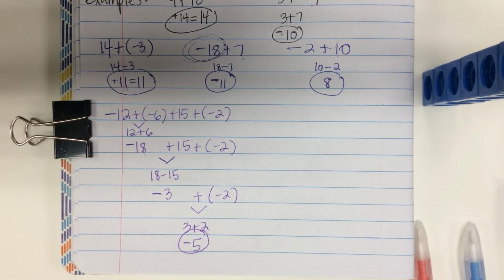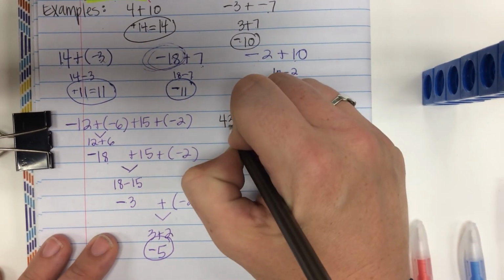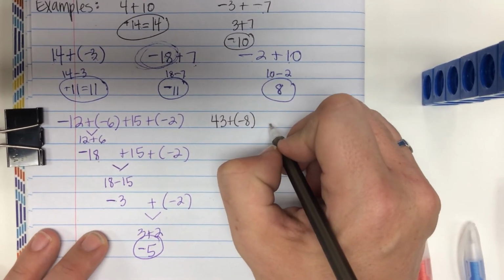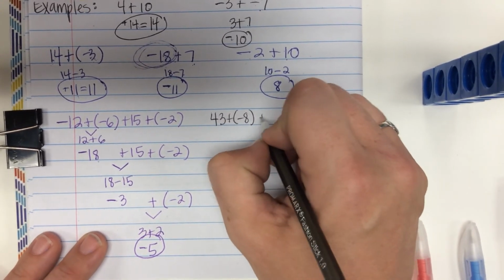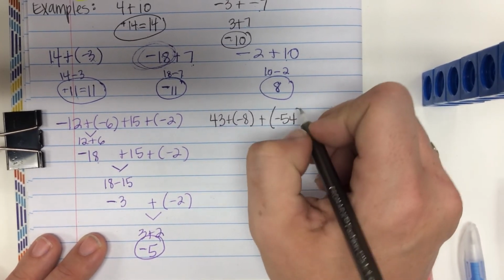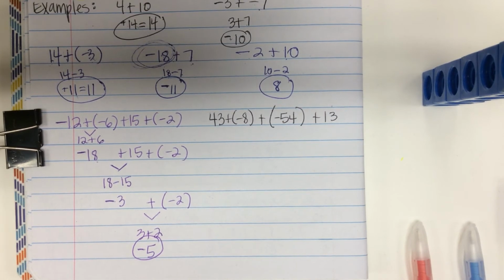Let's do one more example. Big one. 43 plus negative 8. Your homework, when we do this, will not have as giant of numbers. I just randomly made up this problem. I apologize for the big numbers. 43 plus negative 8 plus negative 54 plus 13.